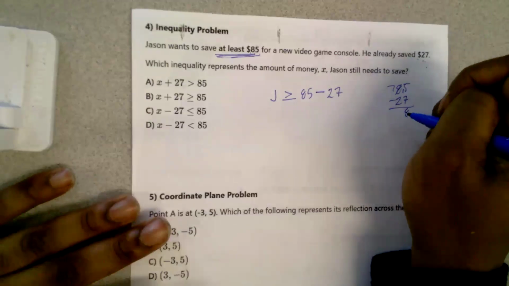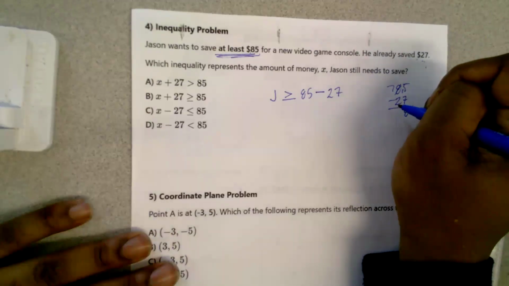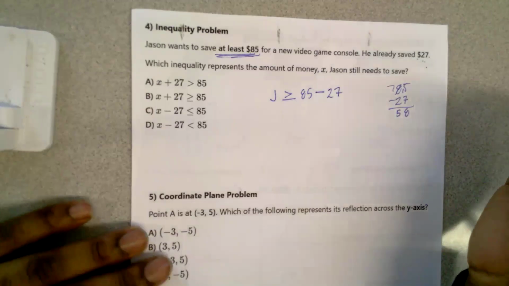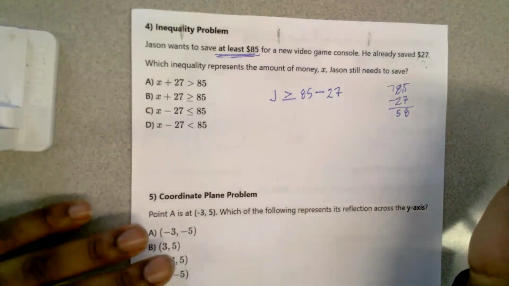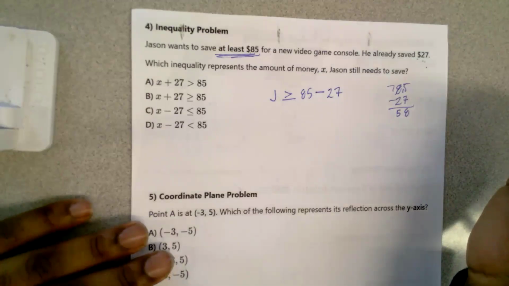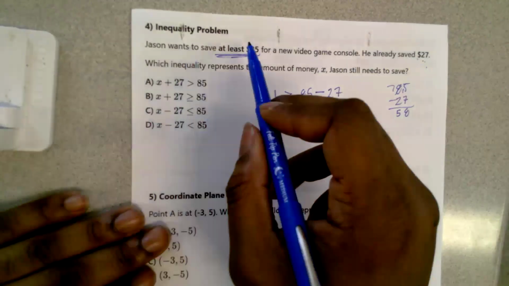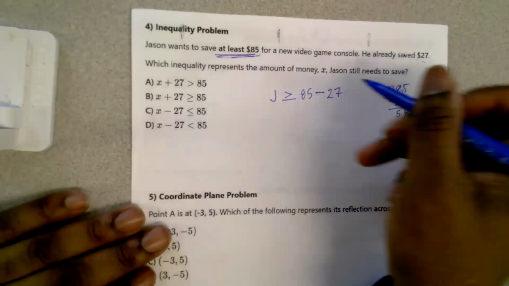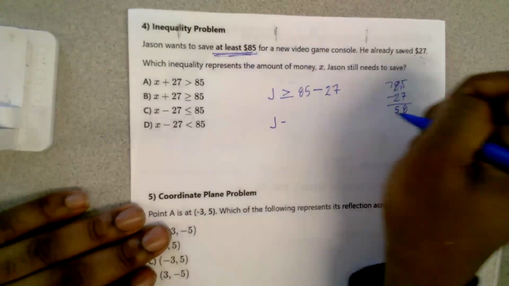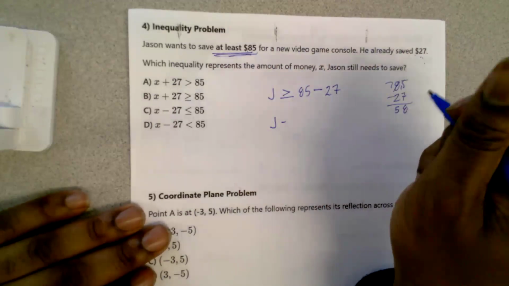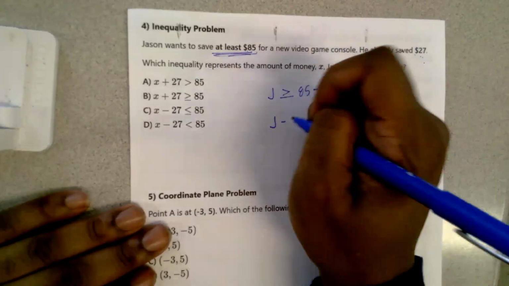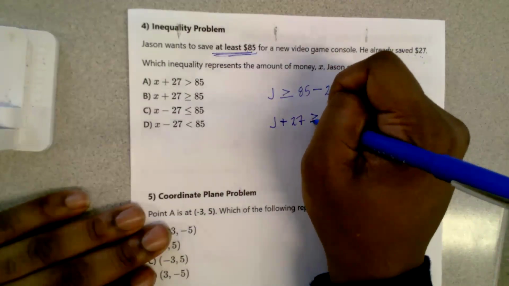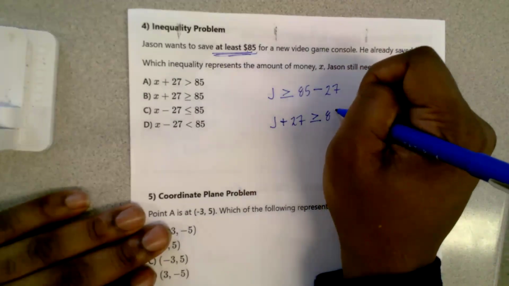Wait, he wants to save. Oh, sorry. So J plus 27 is greater than or equal to 85.